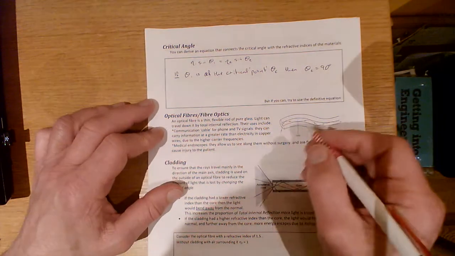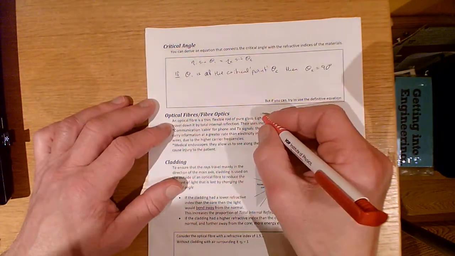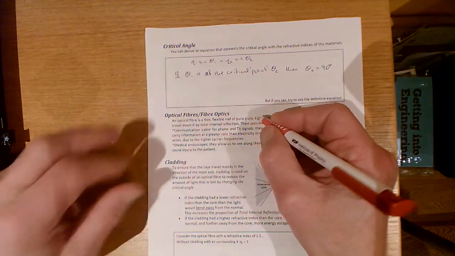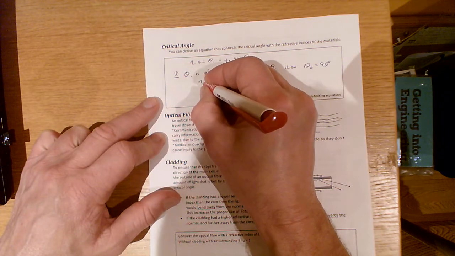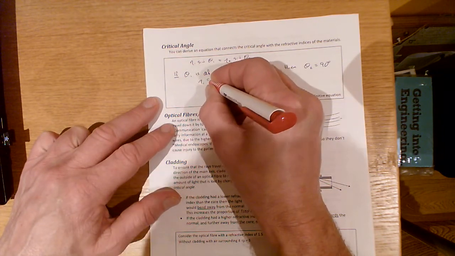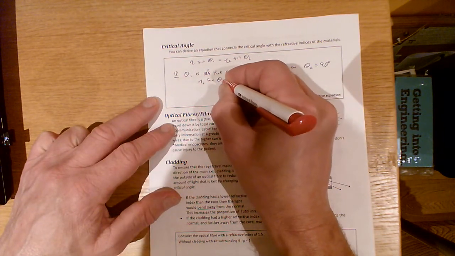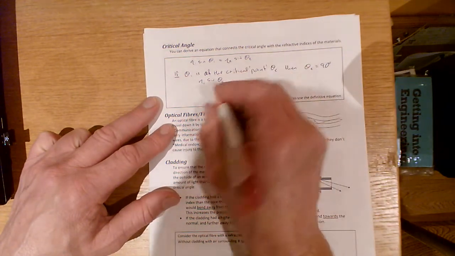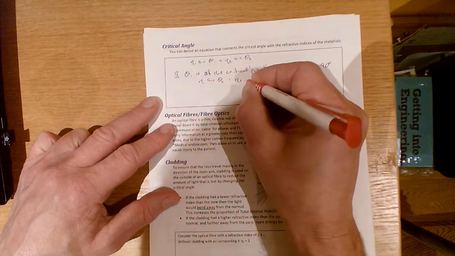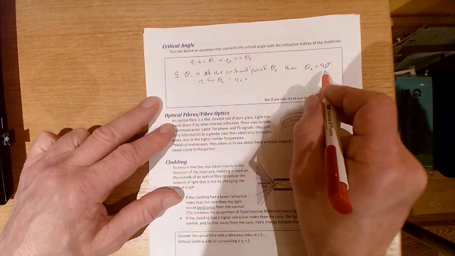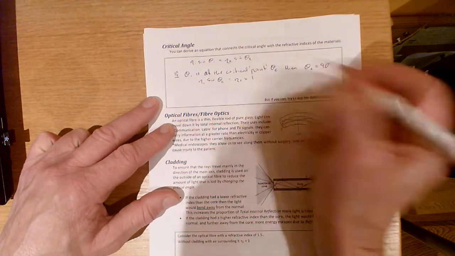Now, what that means is we can put that all together. If we put that into the maths, then refractive index 1 times sine theta c will equal refractive index 2 times sine of 90, which is of course 1.